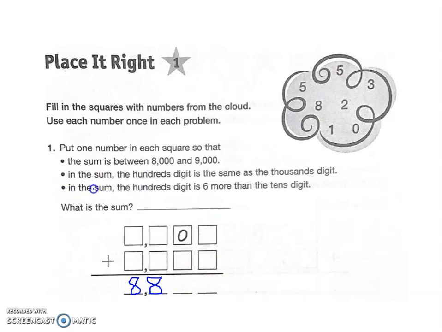The last clue says in the sum, the hundreds digit is 6 more than the tens. So the hundreds digit, 8, is 6 more than the tens digit. So what would be 6 less than 8? That means our tens digit has to be a 2. And that's it for clues. I don't even know what our ones digit is.